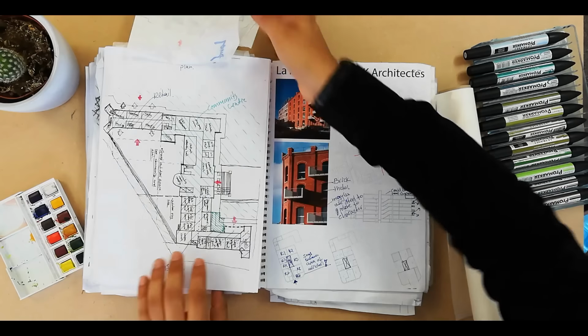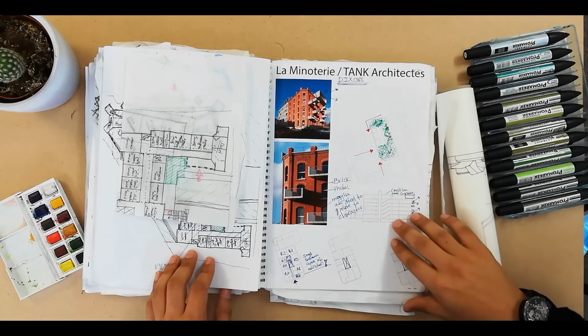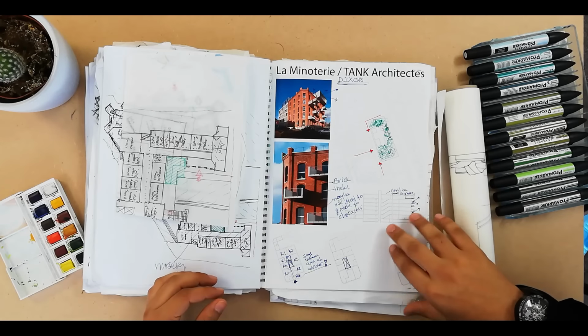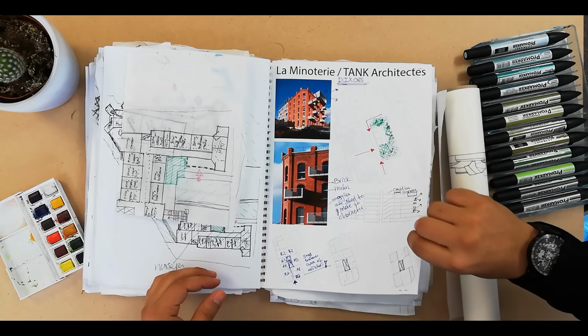There was another listed building which I had to refurbish and found an amazing precedent study for, which I used and managed to create floor plans for it very easily.